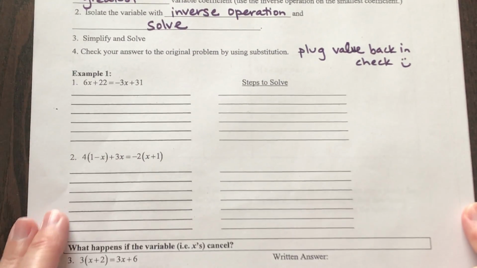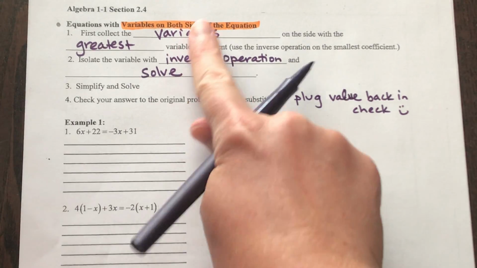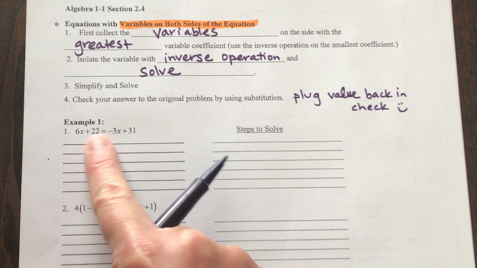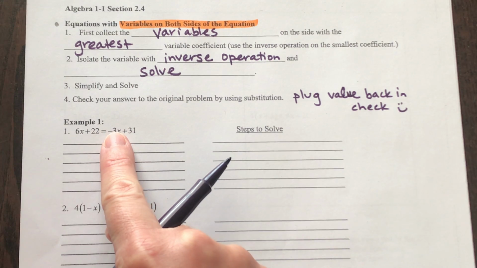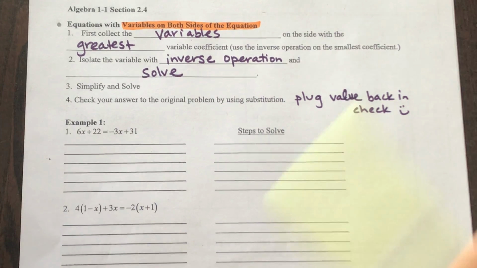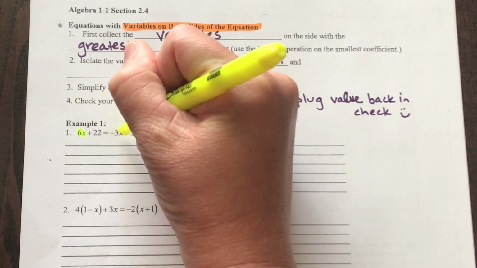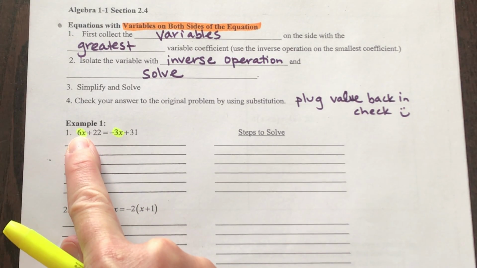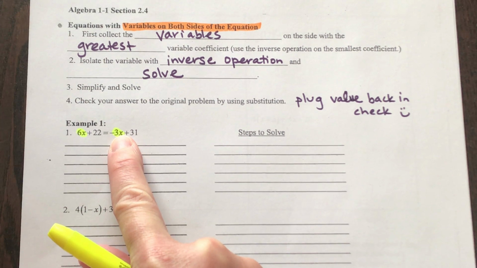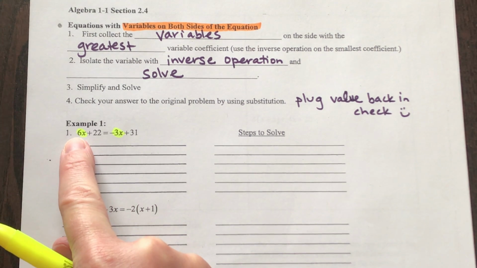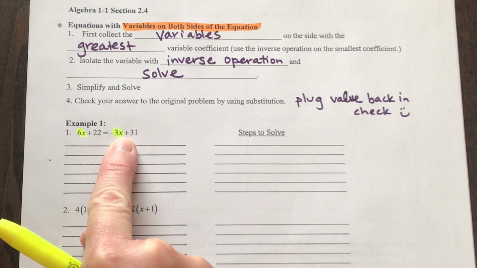So I'm going to walk through two examples with you to show you kind of how these steps work. So here's my example one. I have 6x plus 22 is equal to negative 3x plus 31. So the first thing I'm going to do is look at the letters that I have, the 6x on the left side and the negative 3x on the right side. So with my letter terms, my coefficient of 6 and my coefficient of negative 3, I'm just going to identify which one is the bigger one. Well, the 6 is the bigger one, so that means I'm going to move the other variable. Now, you don't have to do it this way, but in my opinion, it's just a little bit easier.